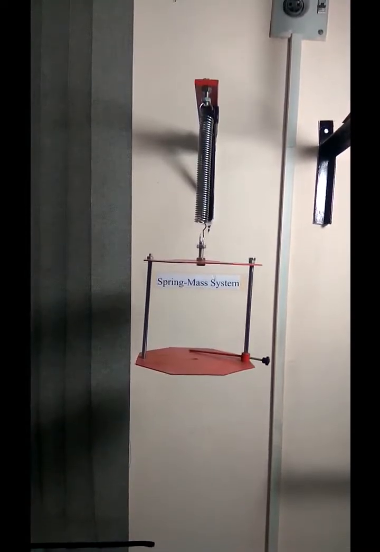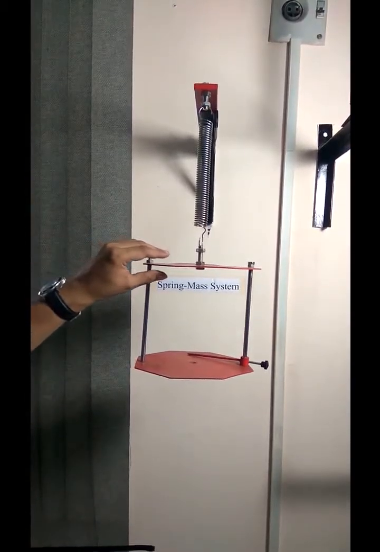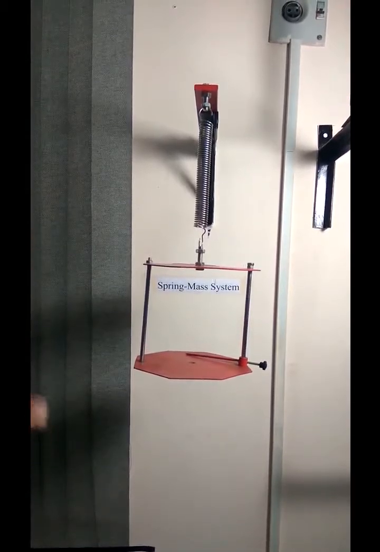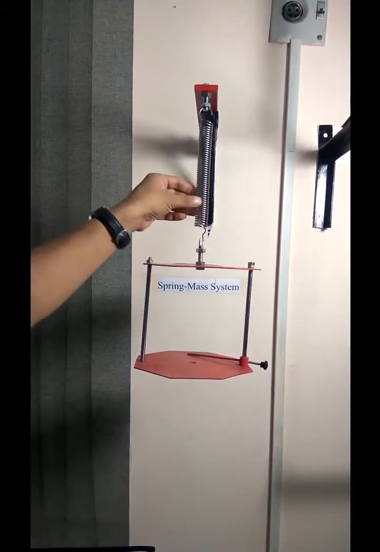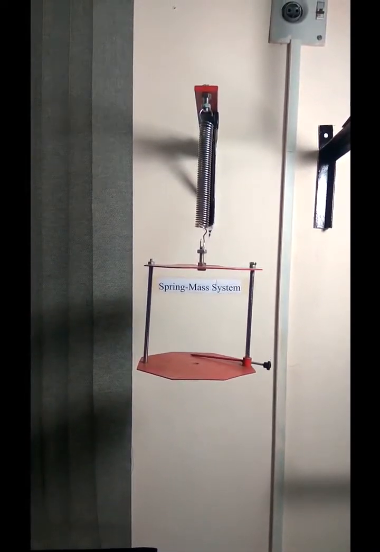So I am just concluding what you need to do in this experiment. First you have to measure the natural frequency of your system experimentally, and then compare it with the theoretical data. Theoretically you need the spring stiffness and the mass, then you will get the frequency or the time period of this system. Thank you.